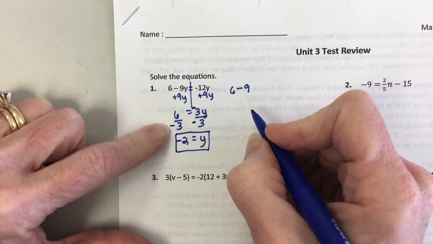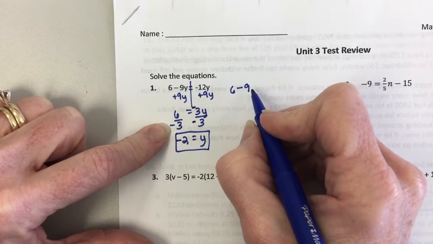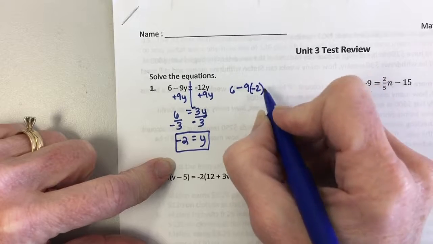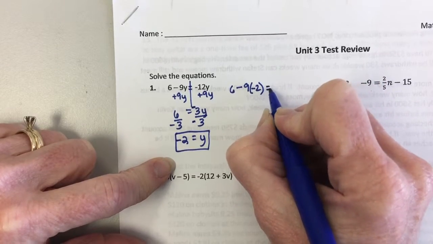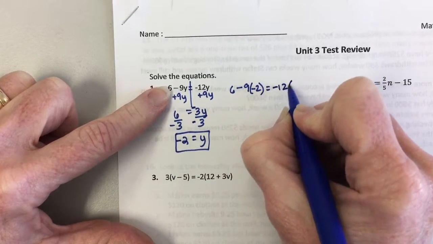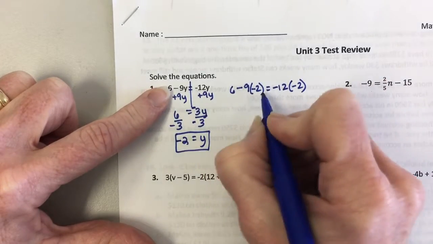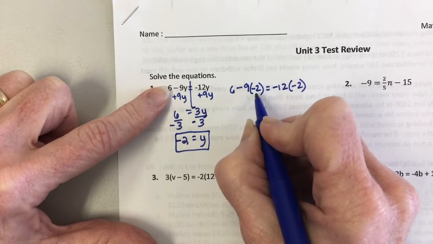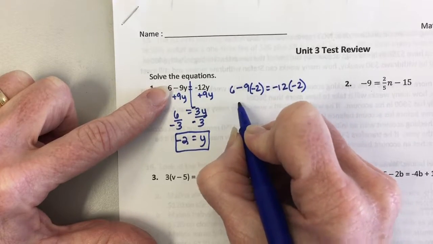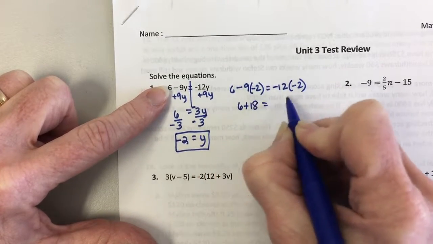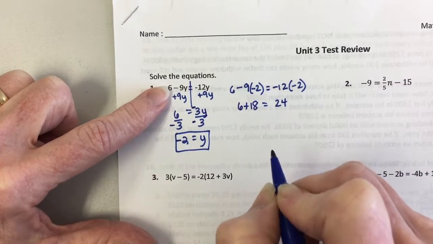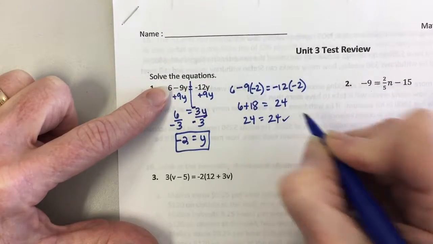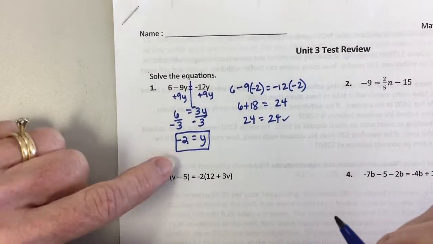All right, so then when I replace y with my solution, I'm going to have 6 minus 9 times negative 2. And then on the other side, I'm going to have negative 12 times negative 2. All right, so then if I go ahead and simplify both sides, negative 9 times negative 2, I'm doing order of operations here, so I have to multiply first. So 6 plus 18. And on this side, I get a positive 24. 6 plus 18 is 24. And since both of these are equal to each other, then negative 2 is the solution.